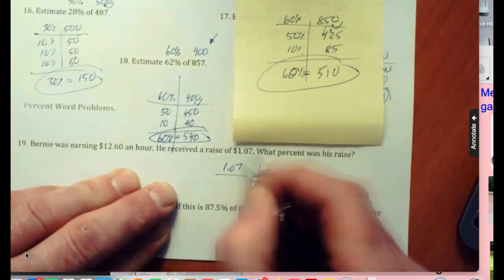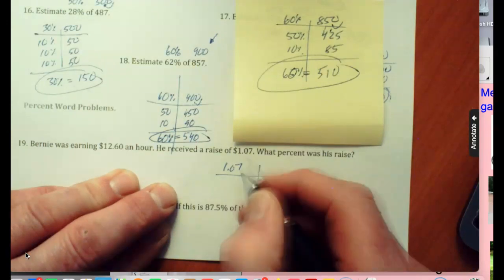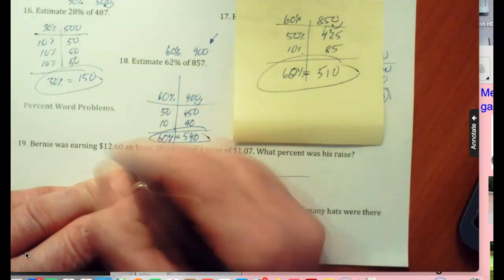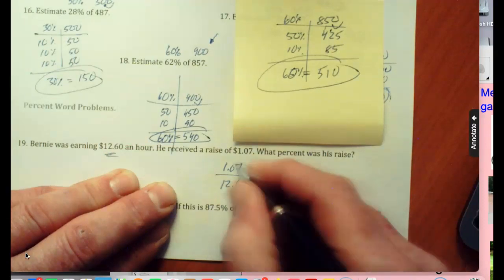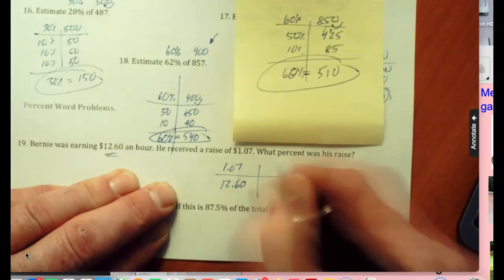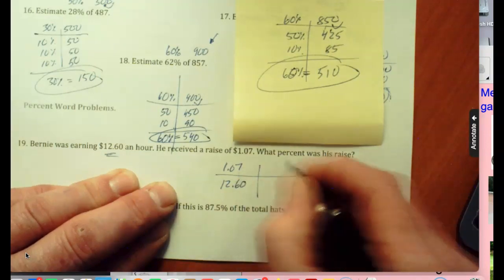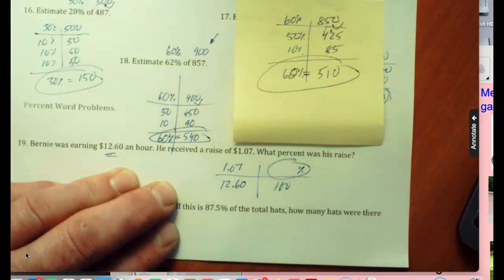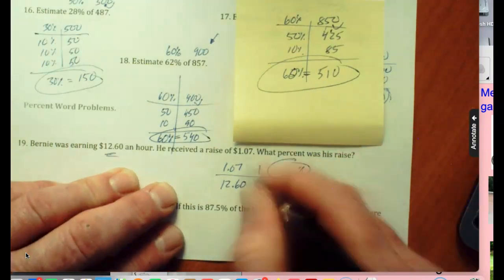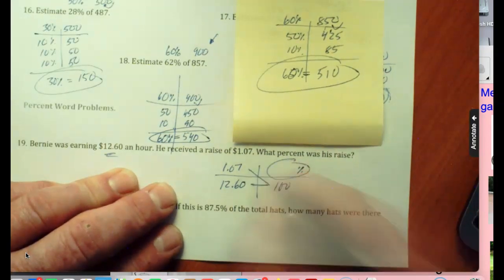Here's the $1.07, and this is the original, $12.60. So that $1.07 out of $12.60 is going to be some percent, we don't know, out of 100%. That's the way the box works.